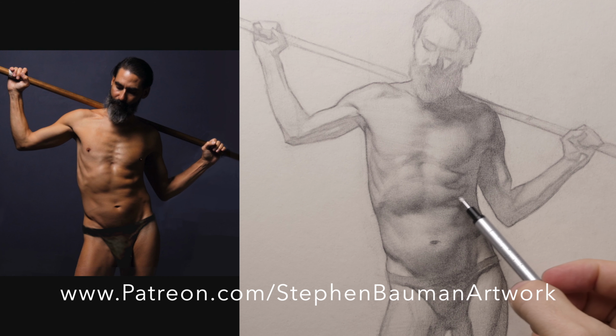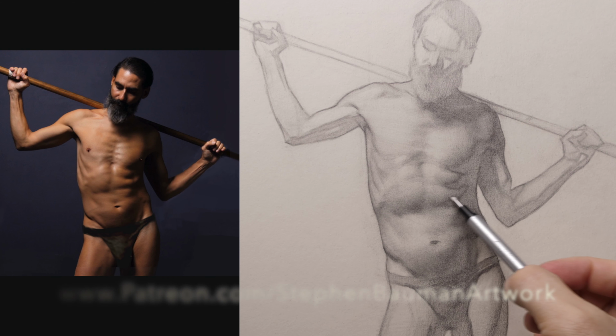Now that you've brought your drawing to this stage also, we are ready to press on and get into tighter rendering and even more specific shapes.